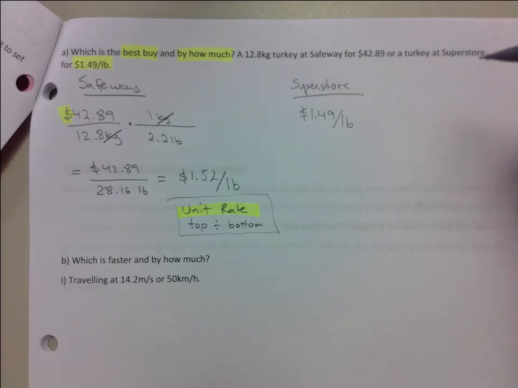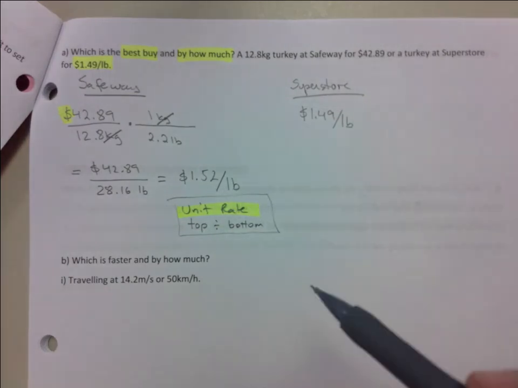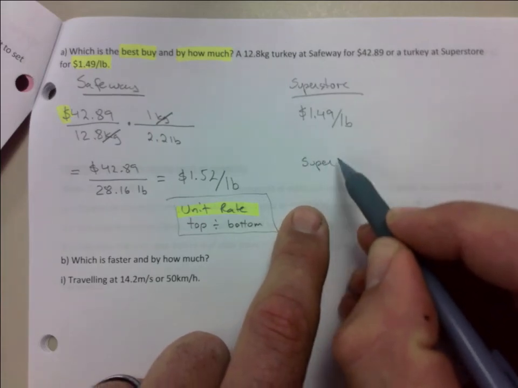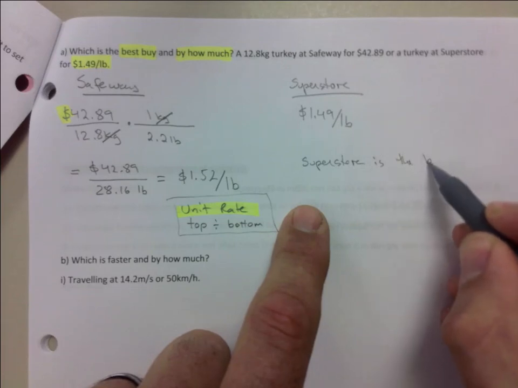so which one is better? Superstore? I'm asking this because I always think that it's self-explanatory, and then some students are like, oh no, Safeway, look, it's more. It's like, no, in this case you're buying, you want the cheaper one. So Superstore is the best buy.